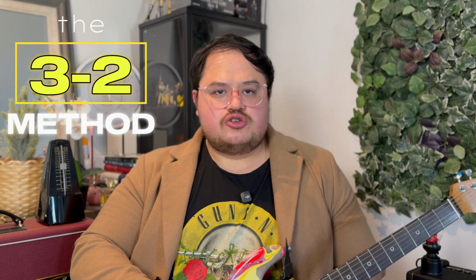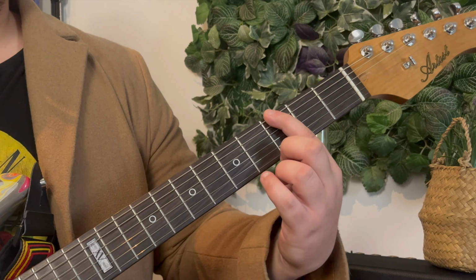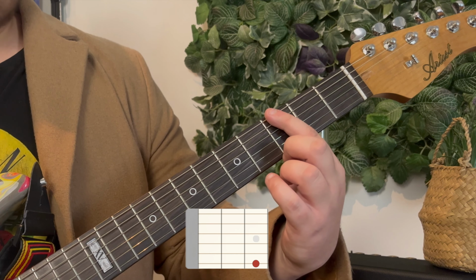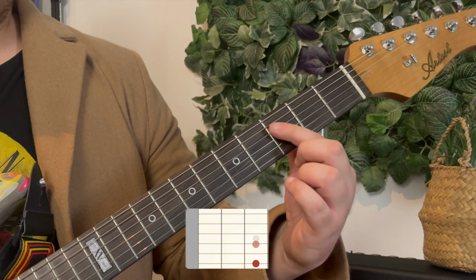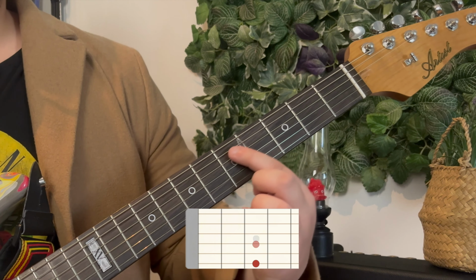Okay, now that we're caught up, guys, let's go straight into the 3-2 method. So there's 2 levels to the 3-2 method. We're going to start with level 1, which will set the framework for level 2. So we're going to play our G. From here, we're going to go down 2 strings, so to our 4th string, and up 2 frets.